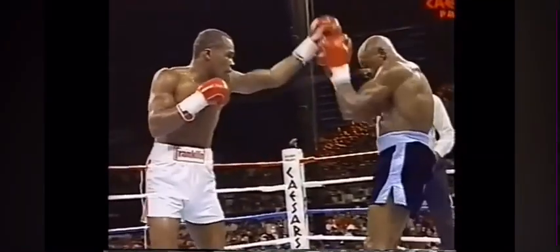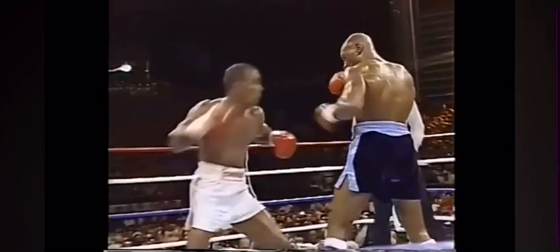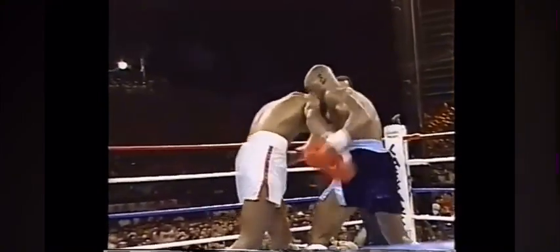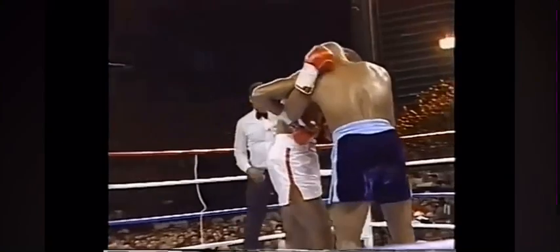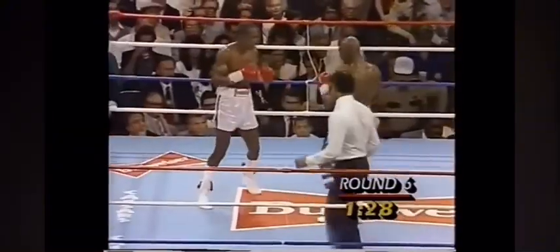Here, Leonard teaches us a smart way how to land the backhand over the top. He's using a jab to the body to lower the guard, and then he places the right hand over the top. So using the lead jab to the body to lower the guard, and then shooting the backhand over the top. That's a great setup for the backhand. So that's something you can learn off Leonard.